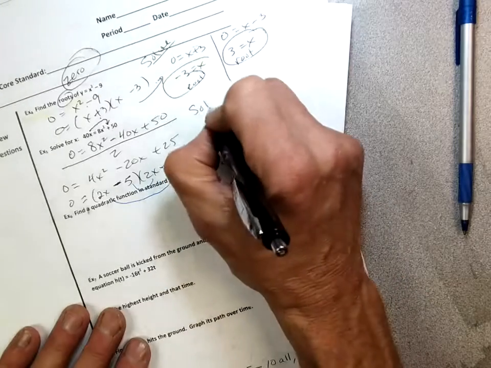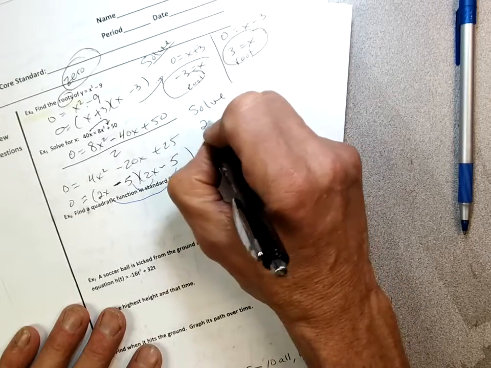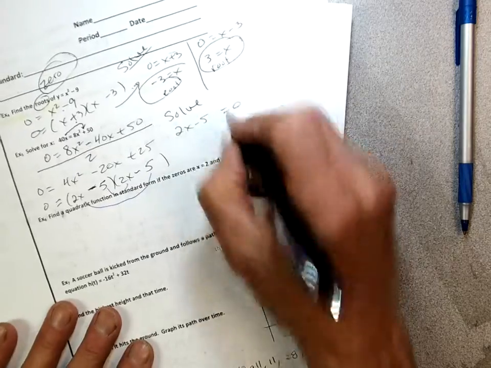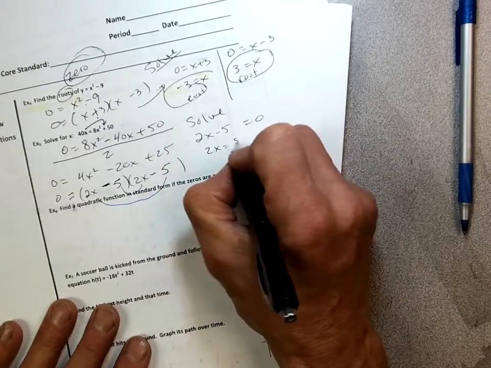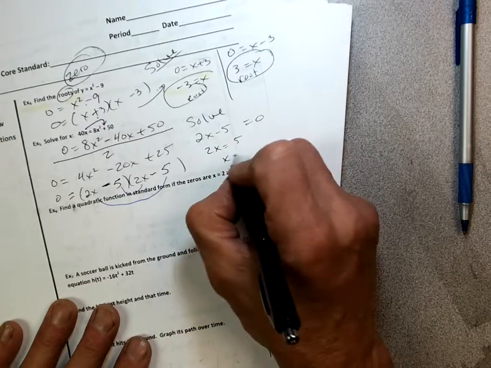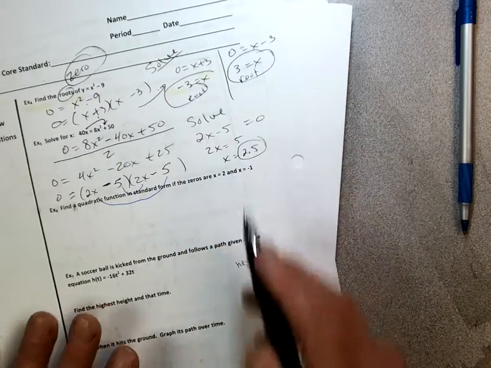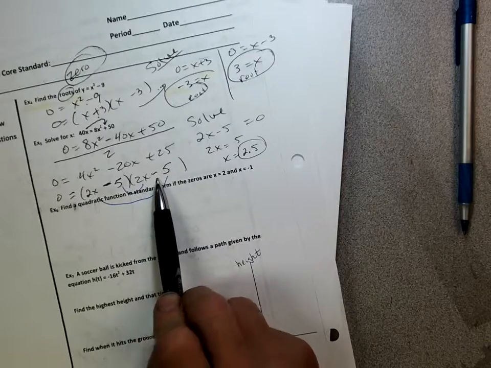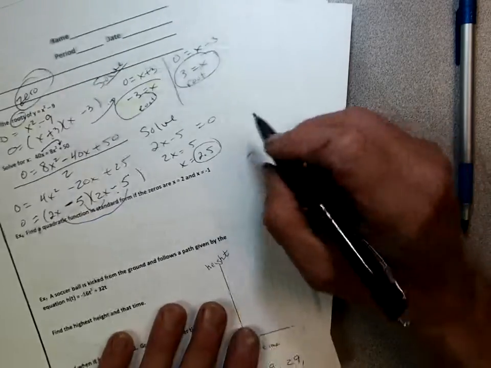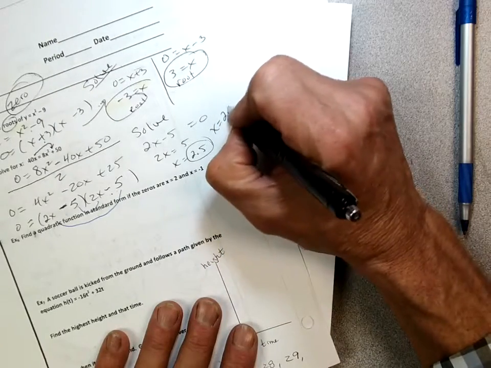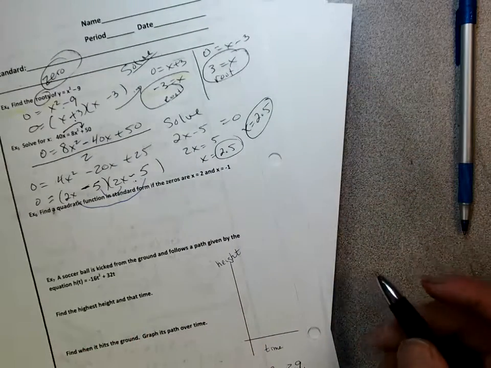So to solve, I'm going to take my 2x minus 5 and set it equal to 0. Plus 5, divide by 2, and I get 2.5. And what happens is you get also 2.5 here. So we get it twice. We'll get 2.5 from both parts. So you get x equals 2.5, and you'll get another x equals 2.5. Yes, that's the same answer, but it happens twice.